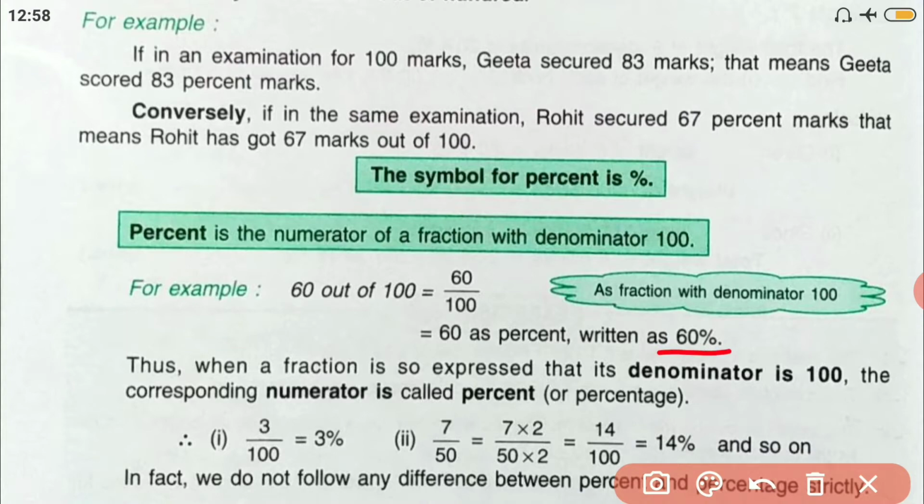Thus, when a fraction is so expressed that the denominator is 100, remember, denominator is 100, the corresponding numerator is called percent. Therefore, 3 upon 100 means 3%. 7 upon 50 means 7 into 2 and 50 into 2, hence we are getting 14 upon 100, which is 14%, and so on. So basically here the basic thing is percent. Here percent means out of 100, that is 1 upon 100. Remember, percent means 1 upon 100.